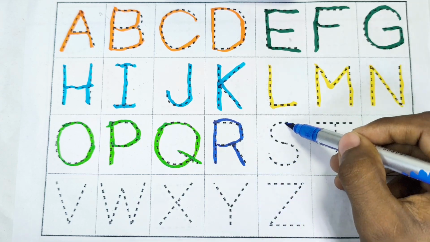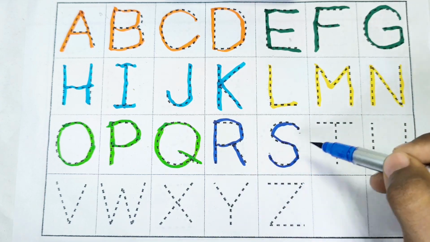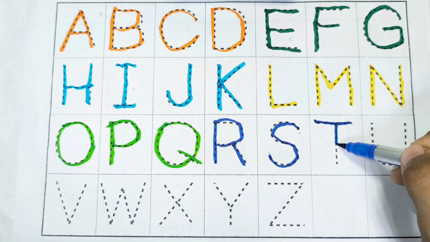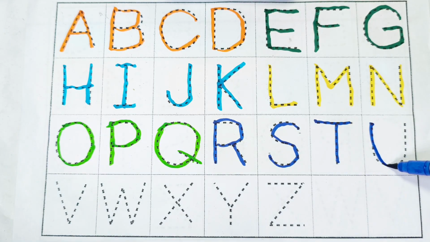R for rose. S for sun. T for teacher. U for umbrella. Kids, now you draw V. The alphabets of V.